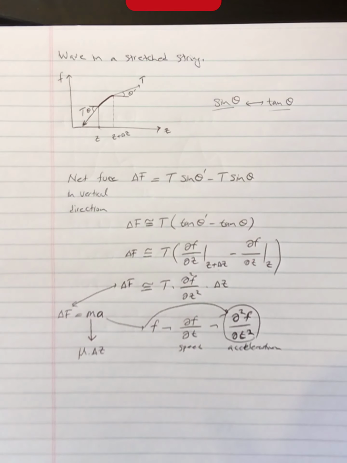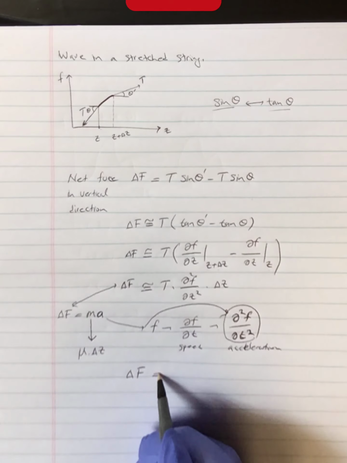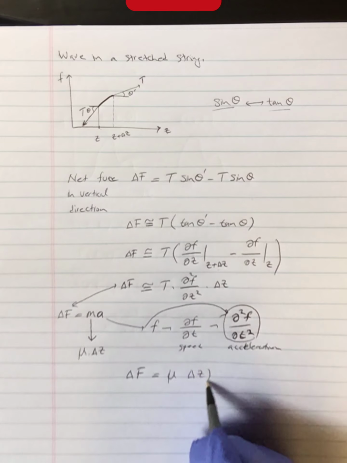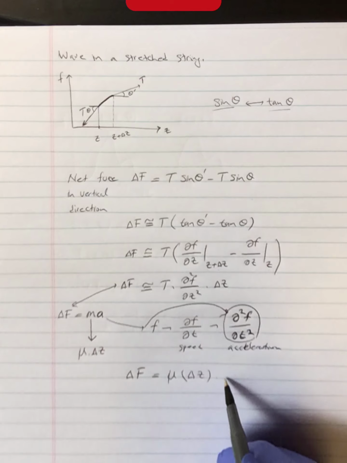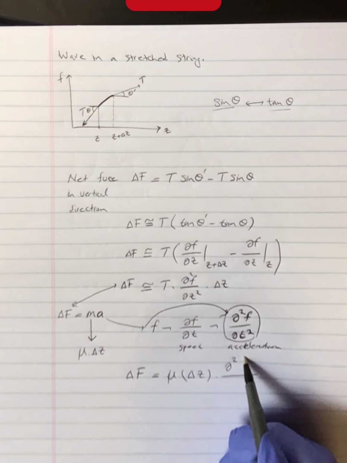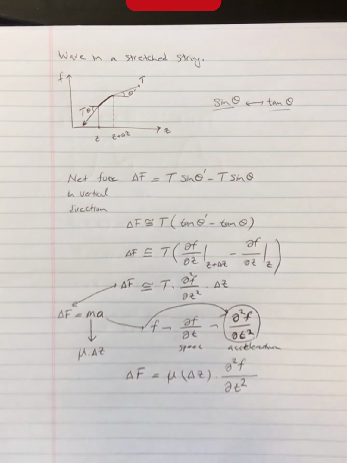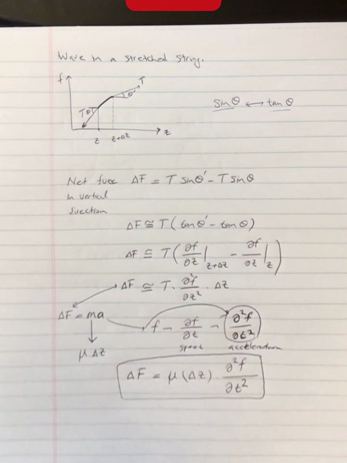So if we want to write the second law of Newton for this part of the string, we should write that delta F, the net force, is the mass, which is mu times delta Z, times the second derivative of F with respect to t, and that becomes d2F over dt squared. Okay, so this is basically the second law of Newton.